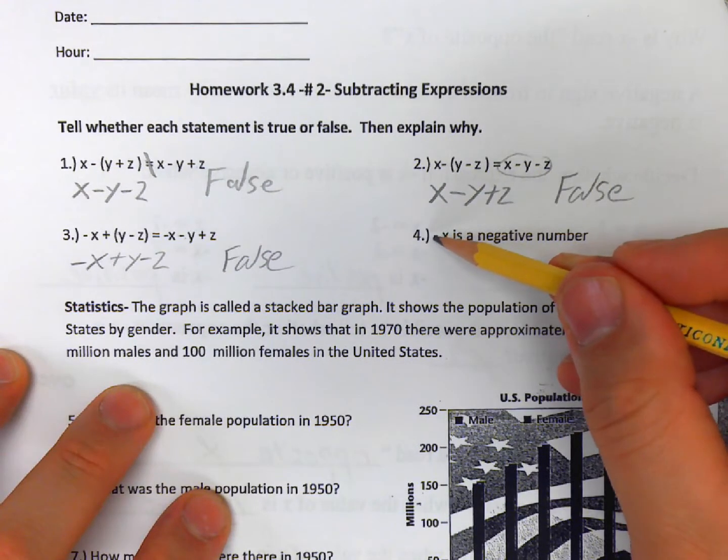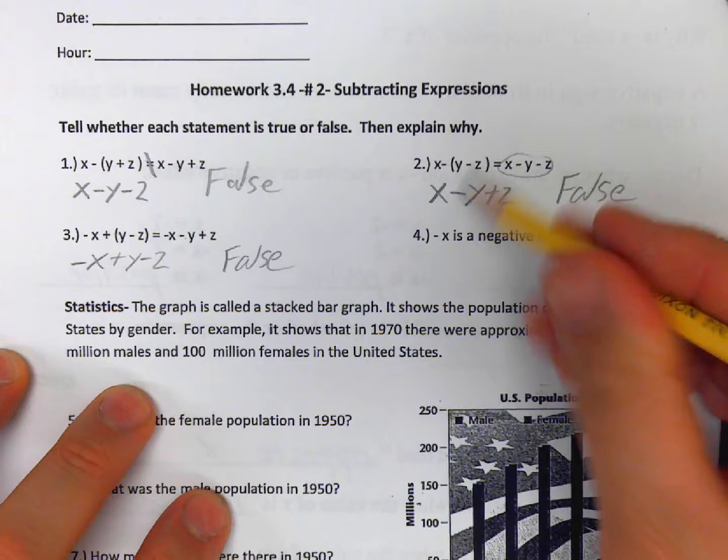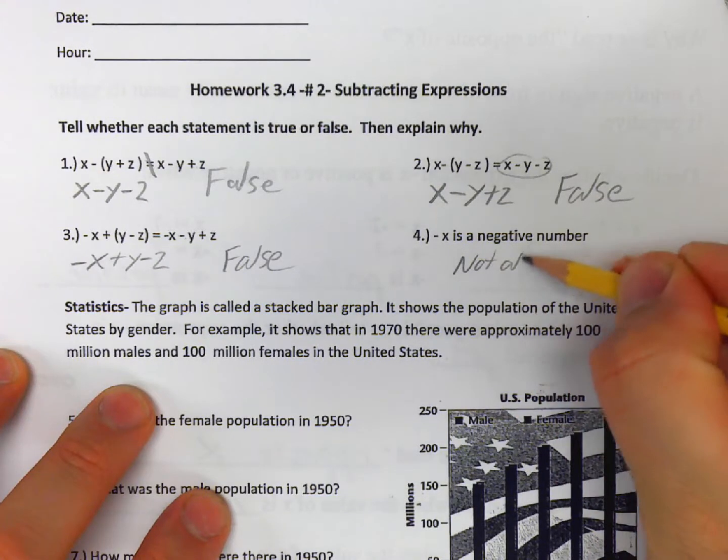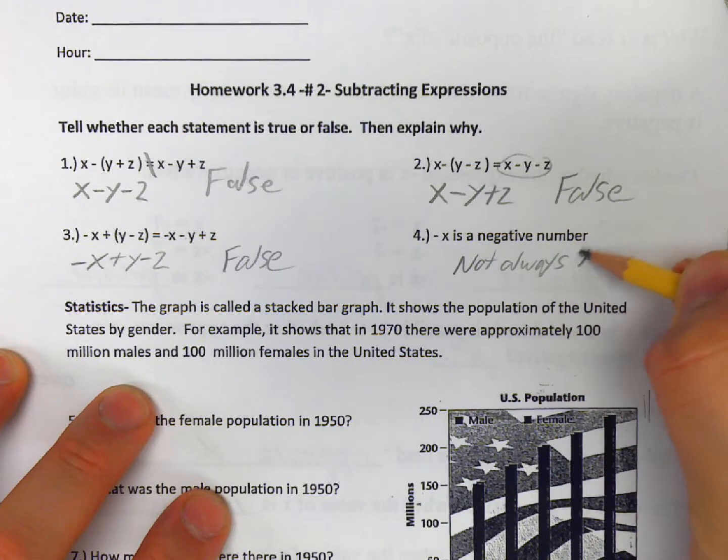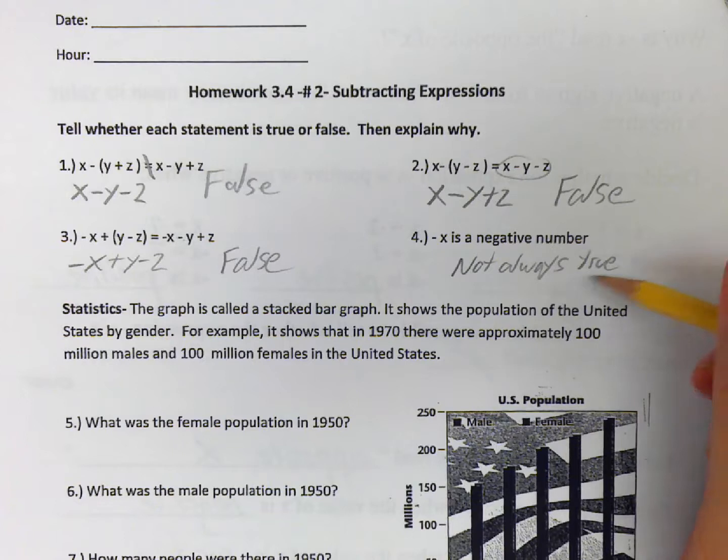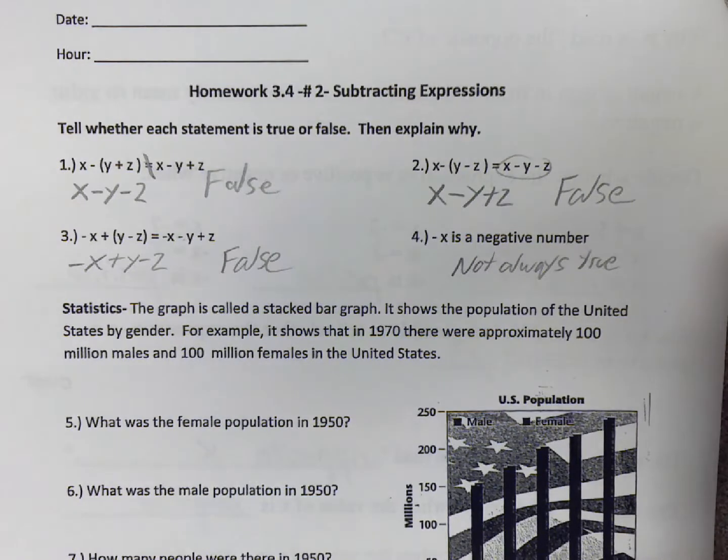Next, opposite x is always a negative number. Not always true. Not always true.